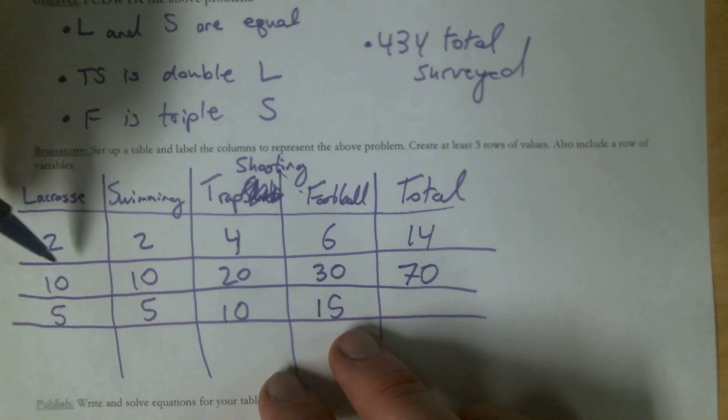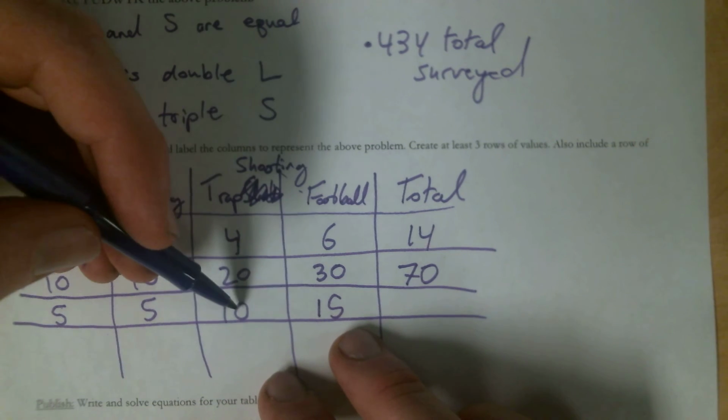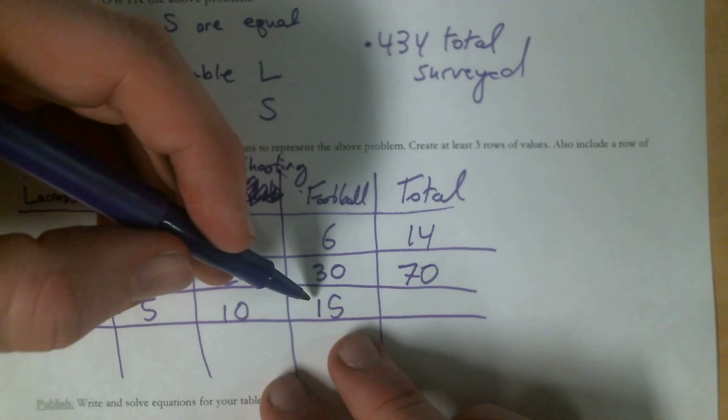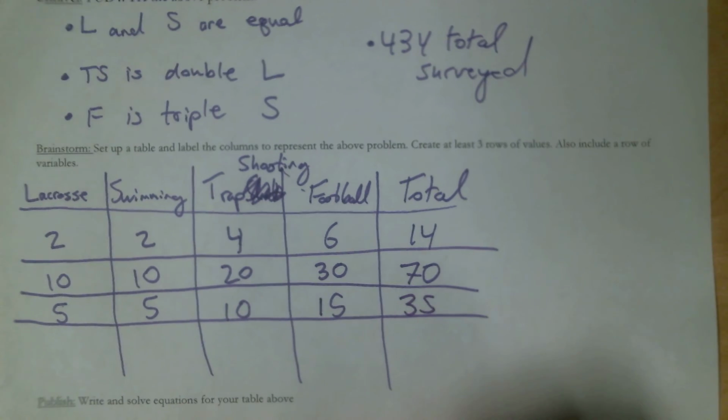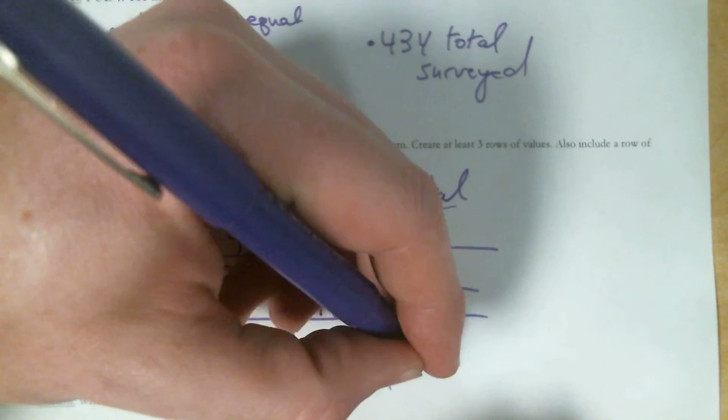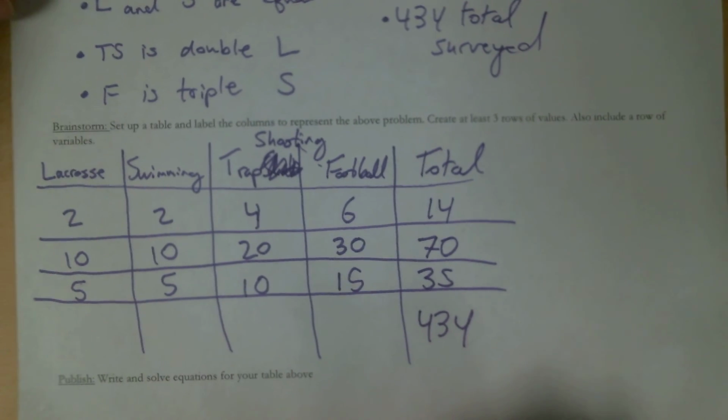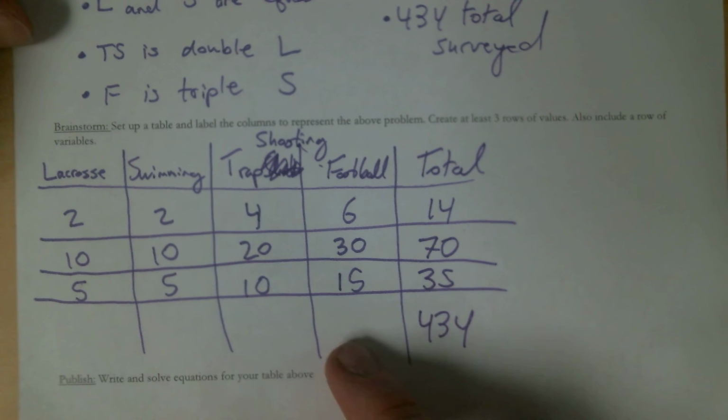So let's find this out. 5 and 5 is 10. 10 and 10 is 20. And 20 and 15, that's 35. So we start to see some patterns start to show up. But remember, we want to have 434 students total. Well, we don't know what any of these are. We're going to have to figure them out.